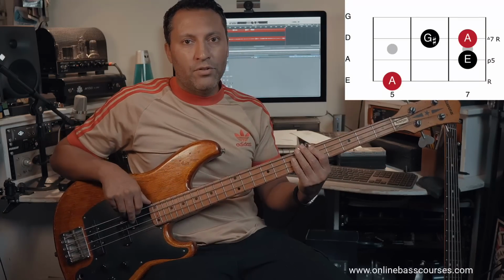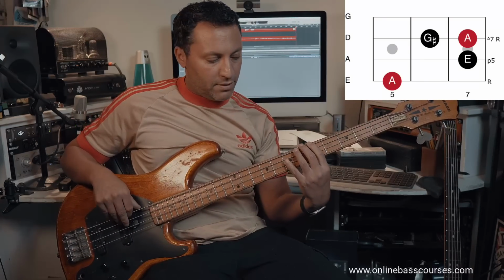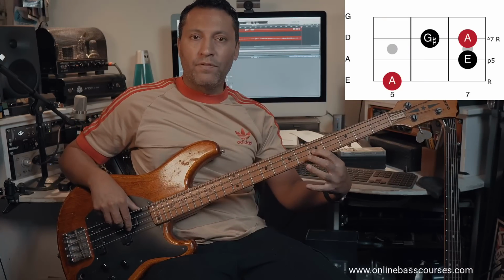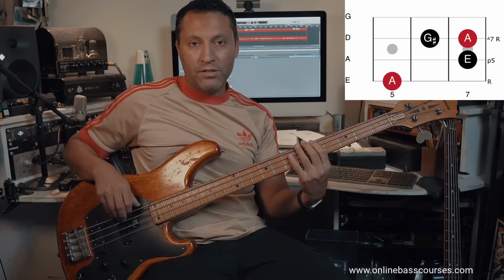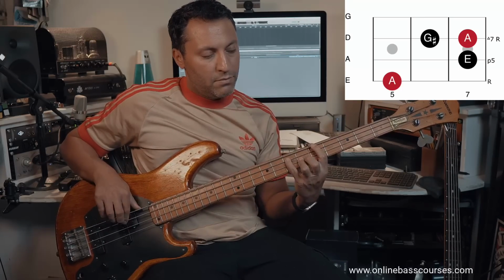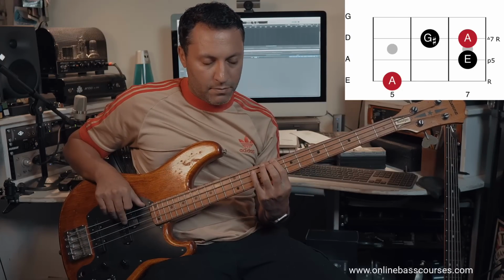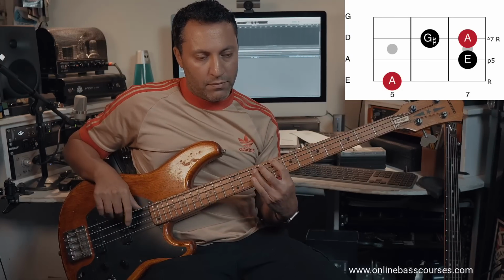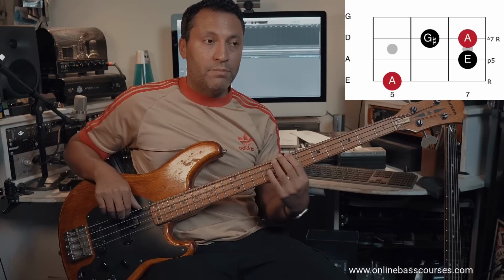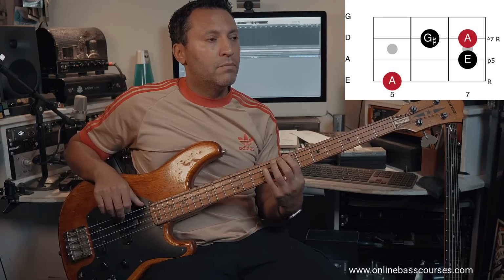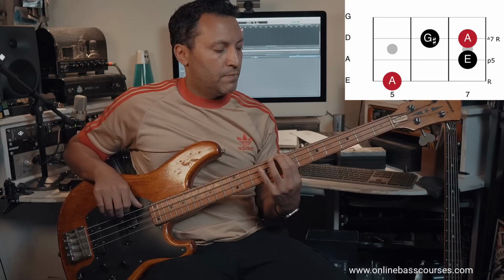Here's another shape you can use, very similar to the root 5 flat 7 octave, but just move the flat 7 up a fret and you have a major 7th shape. C, down 1 fret to B, D.